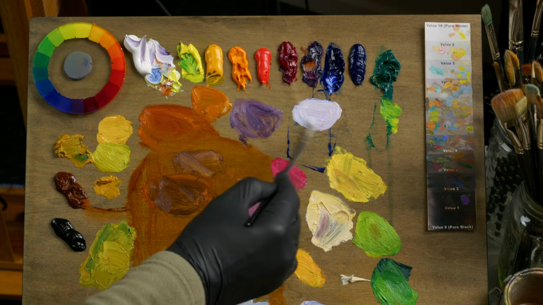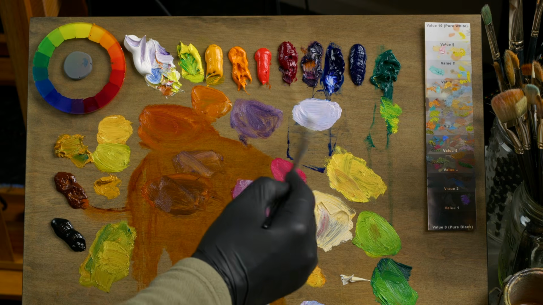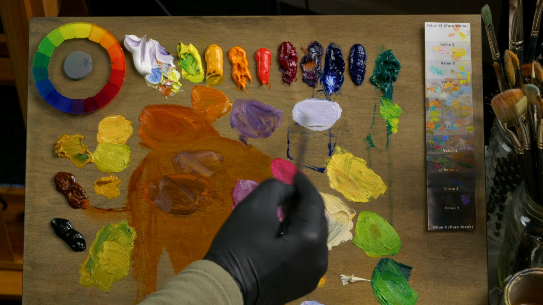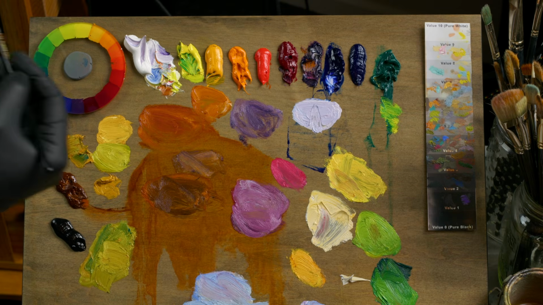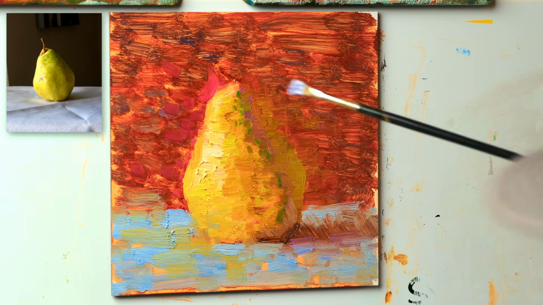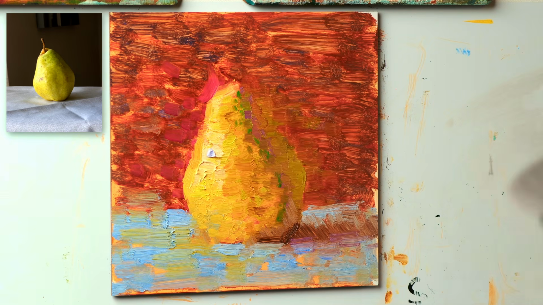There's white. Okay, titanium white, and this is a complement.